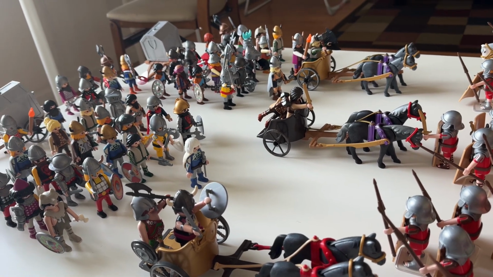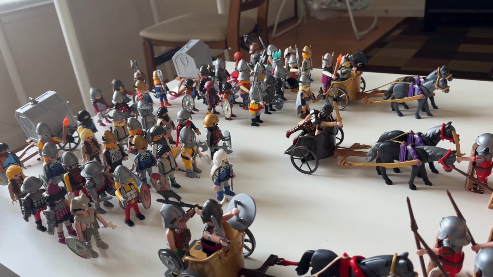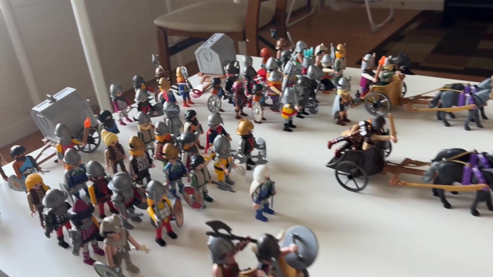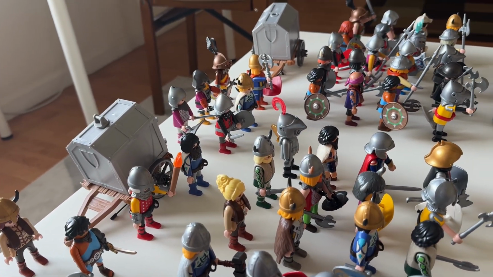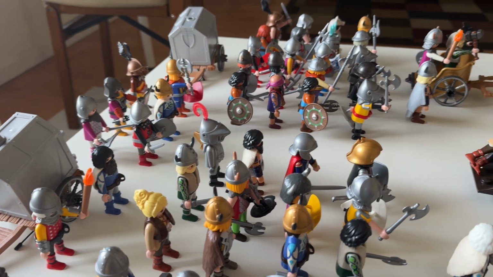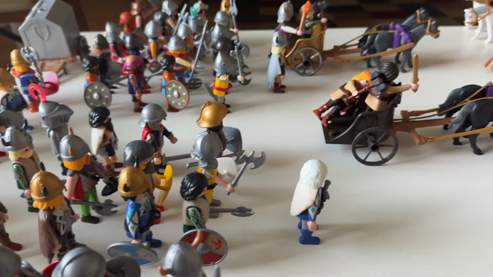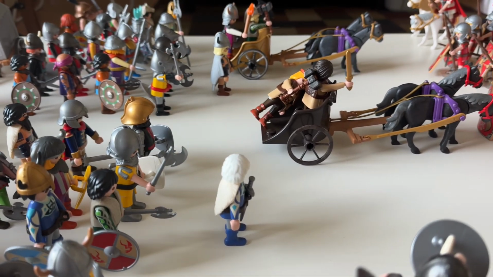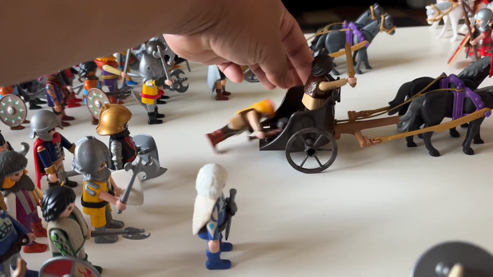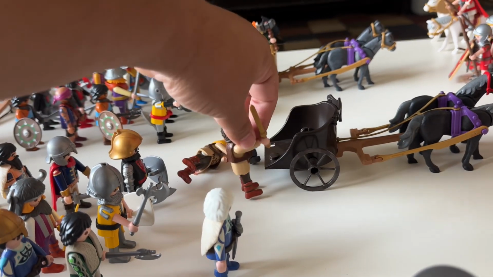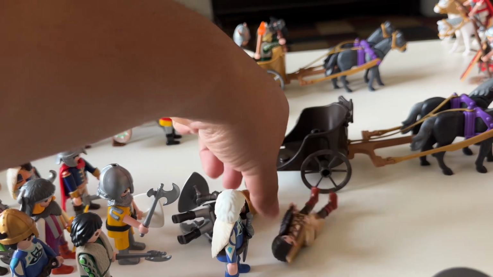They killed the men, the women and children that were at the baggage train, and even the animals that were pulling the wagons. And Boudica later died, I think of poisoning, at a later time. But this pretty much ended the British autonomy for the next 300 years or so.